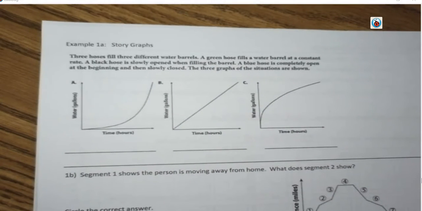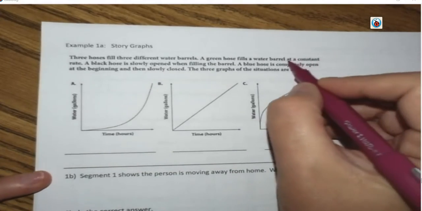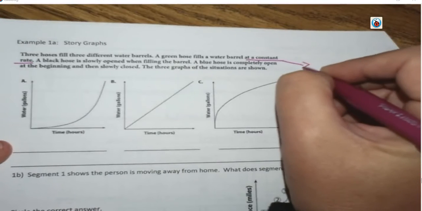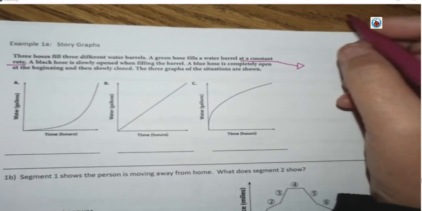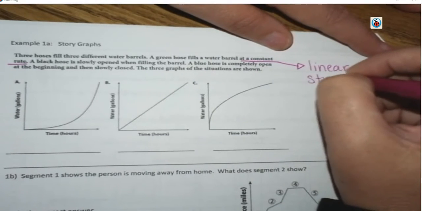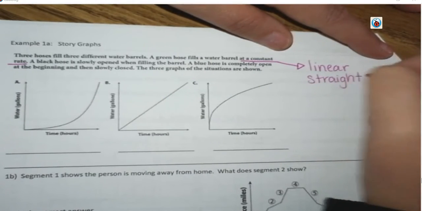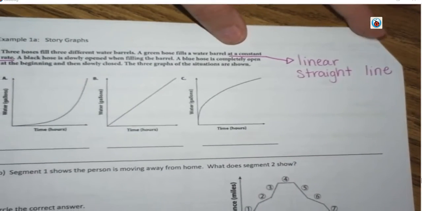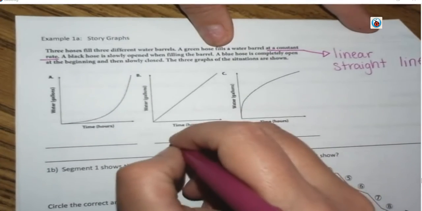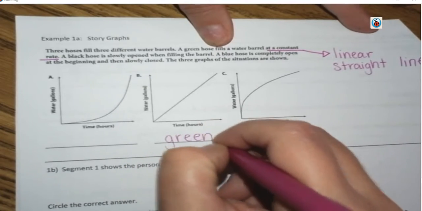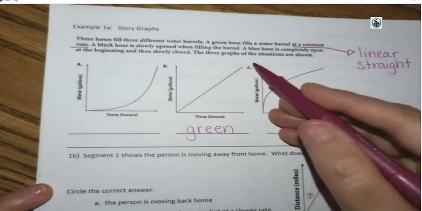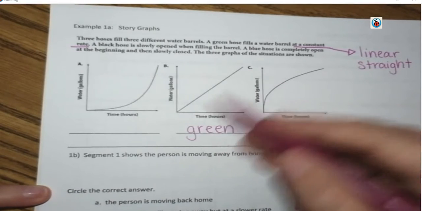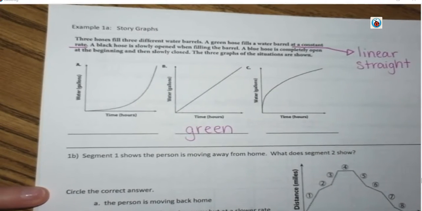Okay, the one I usually start with, that's the easiest to find, is anything that has the constant rate. Constant rate of change, you guys know that from last year from 8th grade. If it's constant rate, it's going to be linear, it's going to be a straight line. So the one that has the straight line is the middle one, so that's the one I'm going to do first. That'll be the green hose. So you just turn on the hose and you don't adjust it. Water just starts coming out at some type of pressure and it just keeps coming out at that same pressure.